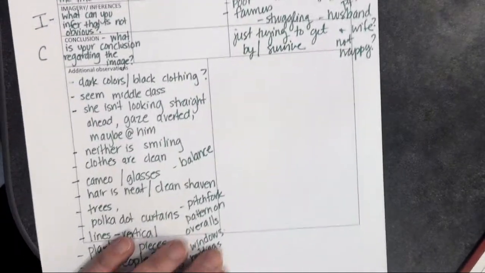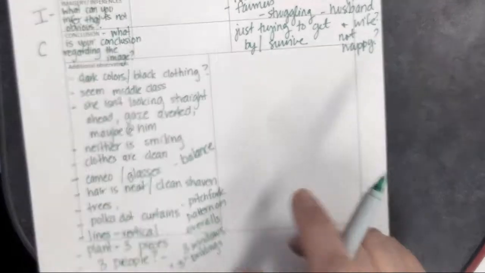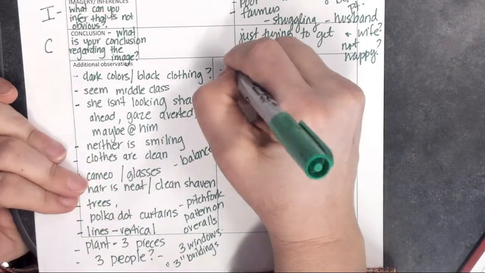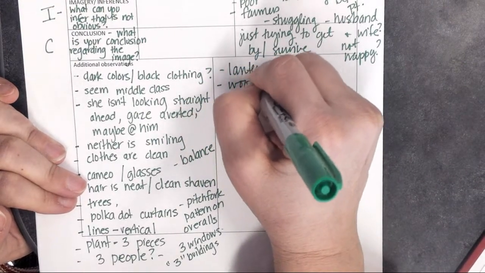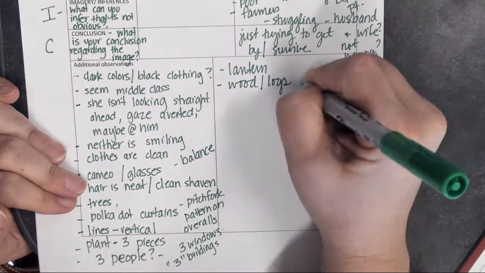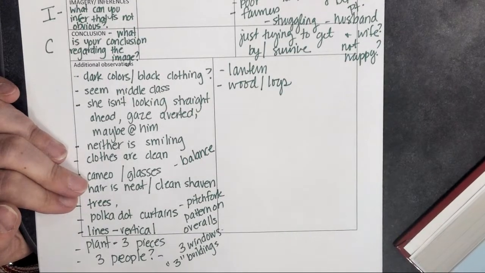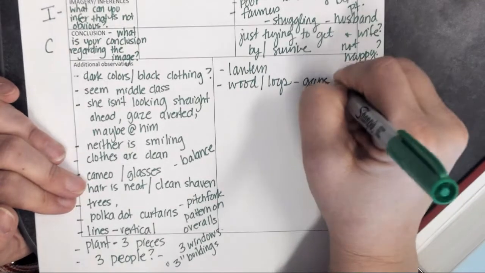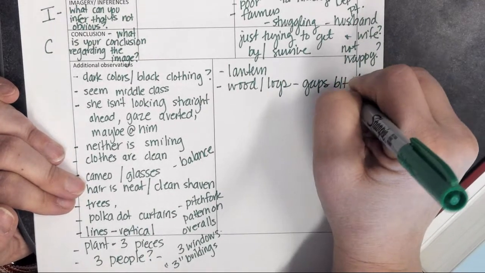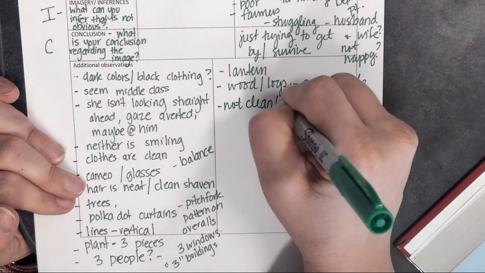All right, so now let's brainstorm other things that we see from this visual. Toss me out some things. Lantern. Wood. What kind of wood? Logs. It's very rustic, all right? Whereas in the previous image, the wood has been milled, but this is just a log cabin. There's gaps between the logs. They're not clean. They're unkempt.